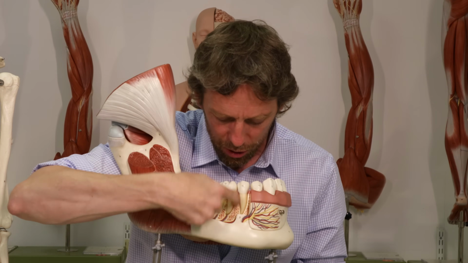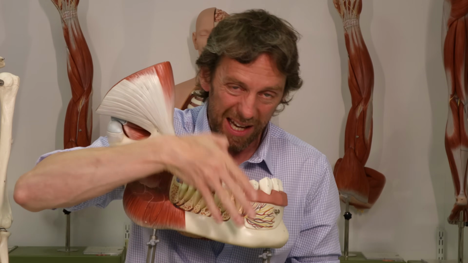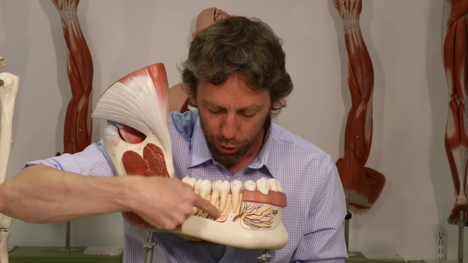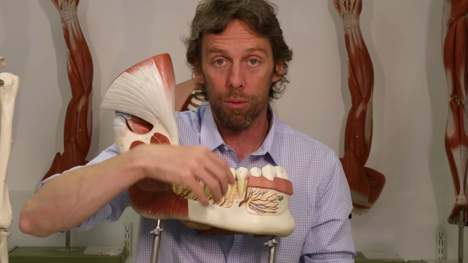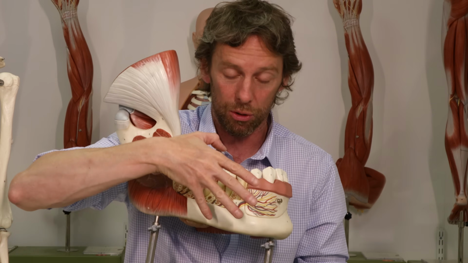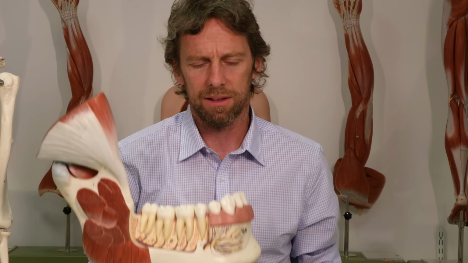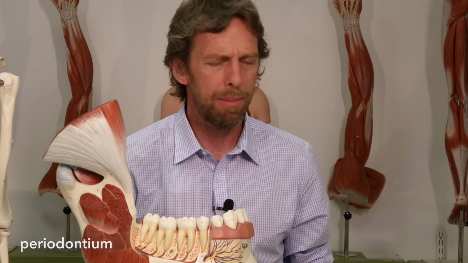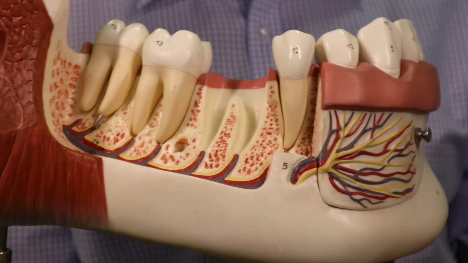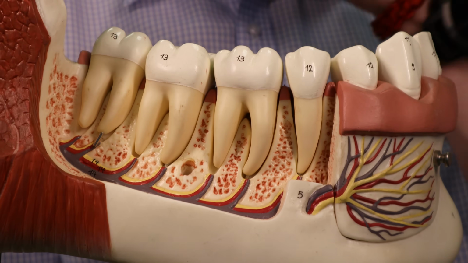So think of lots of connective tissue fibres running like that, at a bit of an angle, between the root of the tooth and the alveolar bone. So between the cementum and the bone, periodontal ligament, loads of collagen. Yes, that gets called the periodontium, all those connective tissues together. So in that joint, there are lots of pressure-sensitive nerve endings.